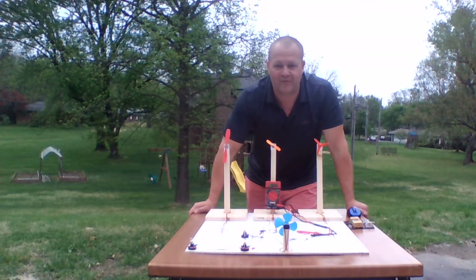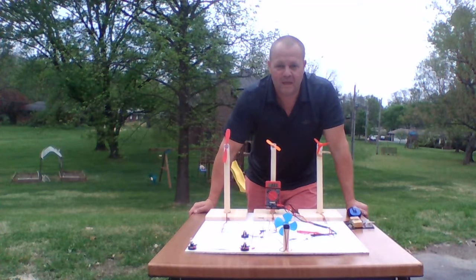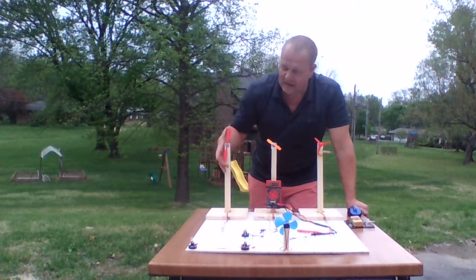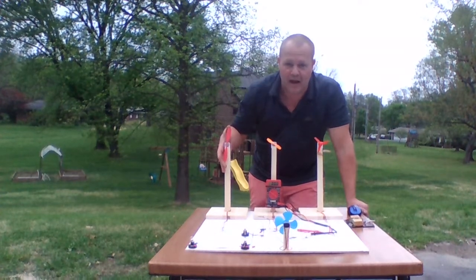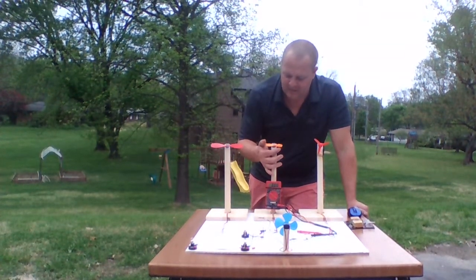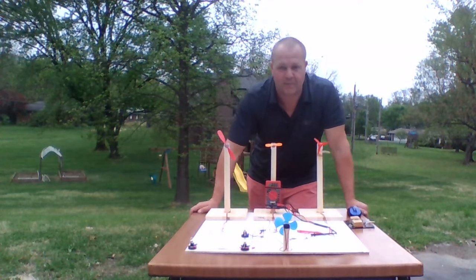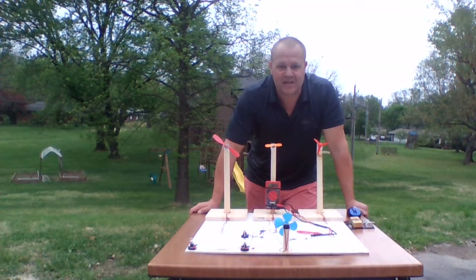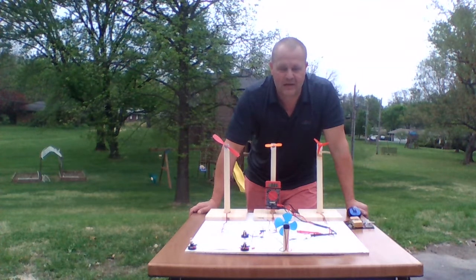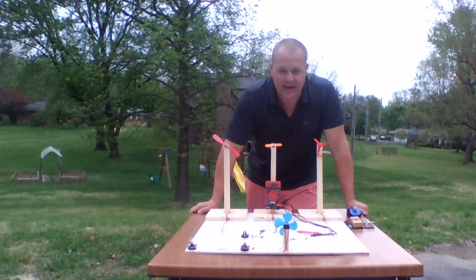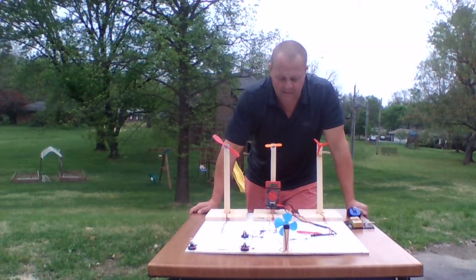Now, before we go any further, I want to ask you to do me a favor. I want you to look at these. You notice this is a long, fatter bladed prop. I have a very small, skinny propeller, and then I have a small but three-bladed propeller. Do you have any predictions as to what you think will create the most electricity?